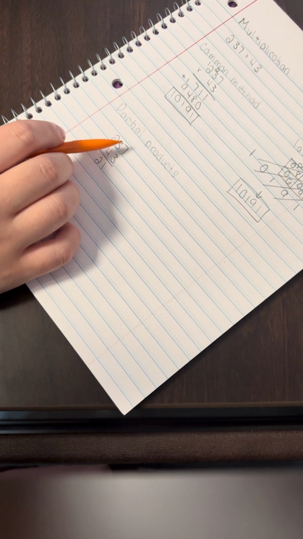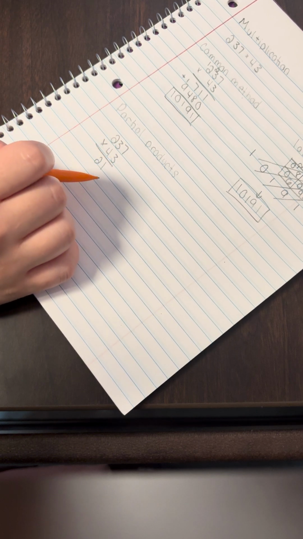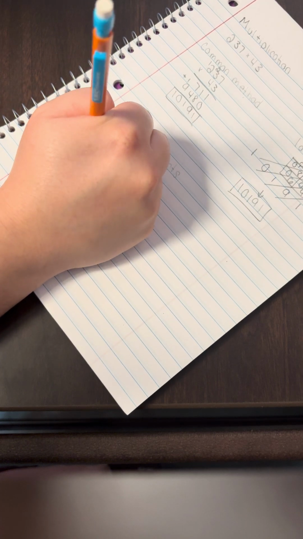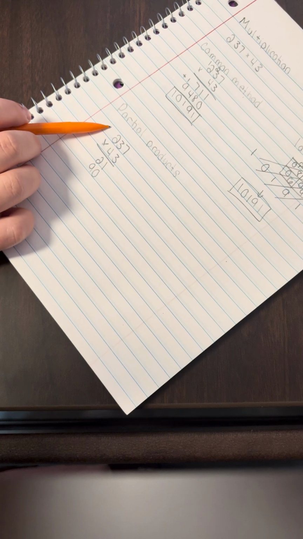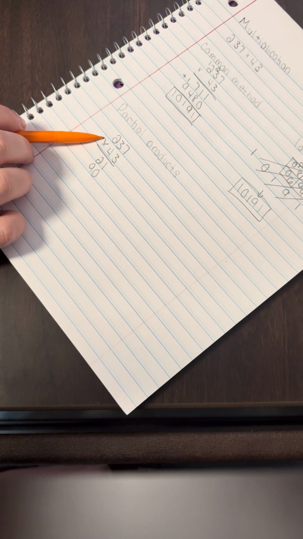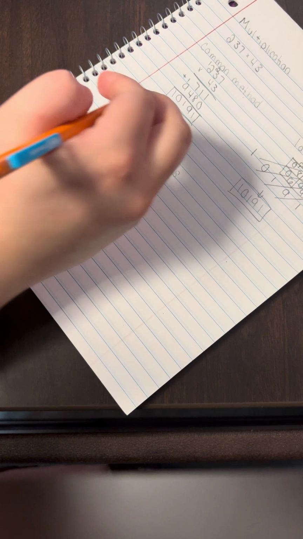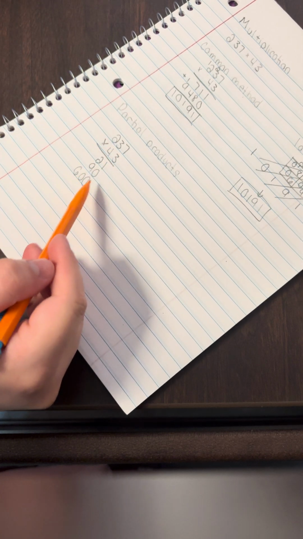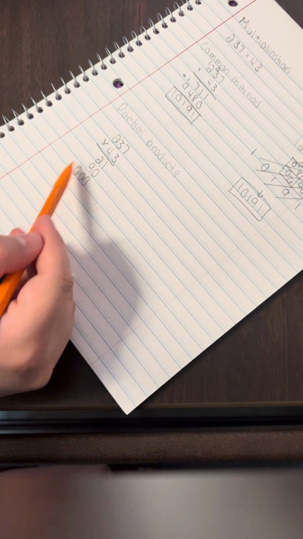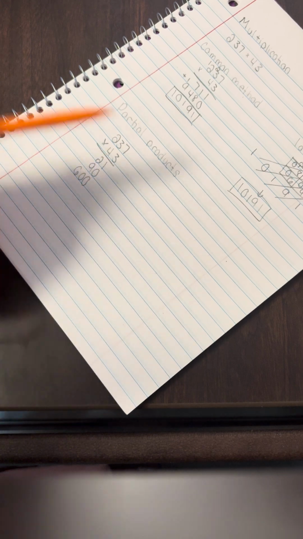So 3 times 3 is 9, so 3 times 30 would be 90. So we're just going to write 90. And then 3 times 2, which would really in this method be 3 times 200. So 3 times 200 would be 600. So we're just going to write 600. And notice how I'm still keeping these lined up so I can keep track of my place values.